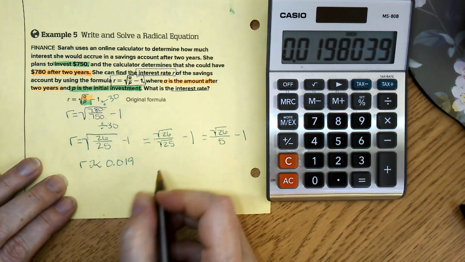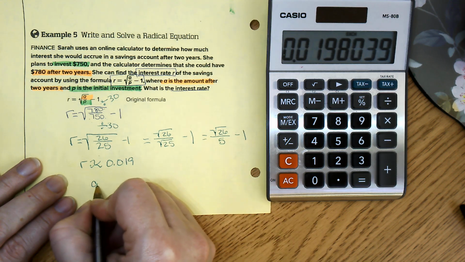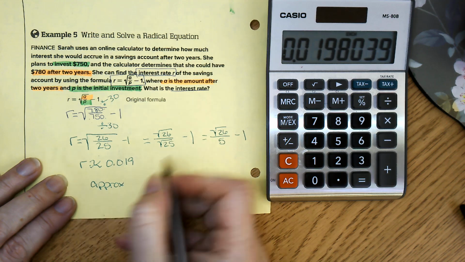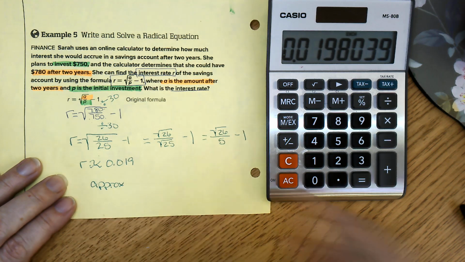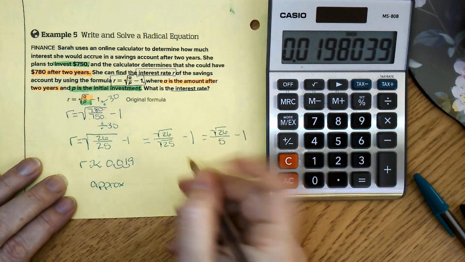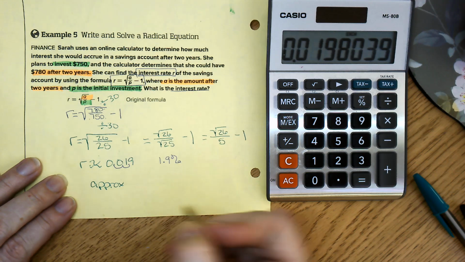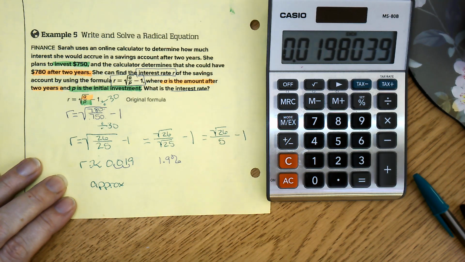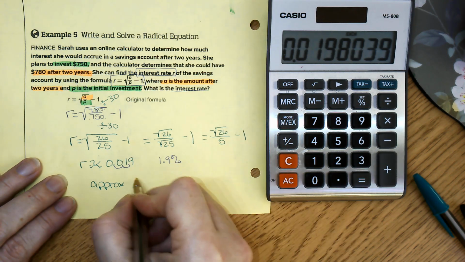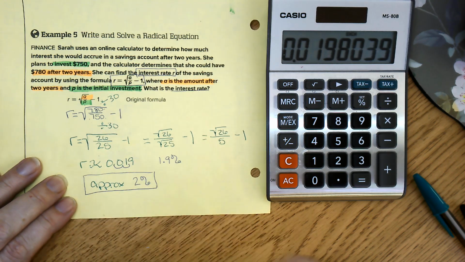That equals approximately 0.019. All right, now I want to get this into a percent. To get from a decimal to a percent, you move your decimal place 2 places to the right, and that would be 1.9%. We want to round to the nearest percent, so that would be 2%. So approximately 2%.